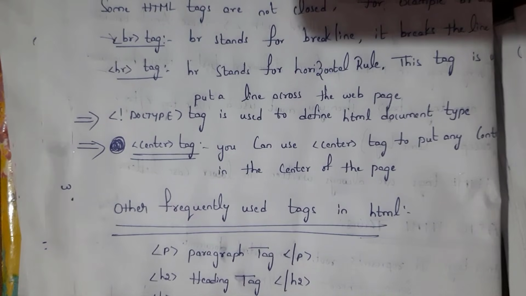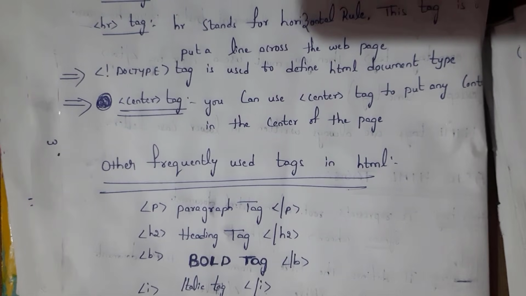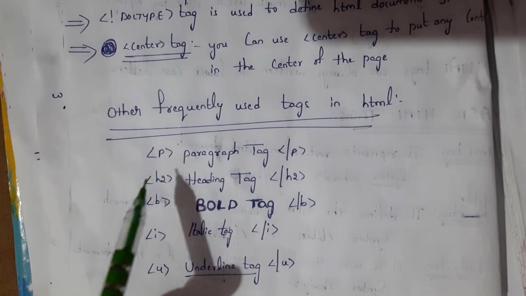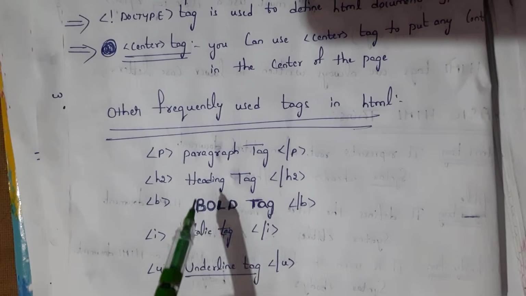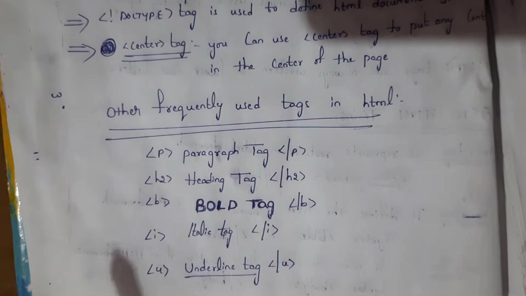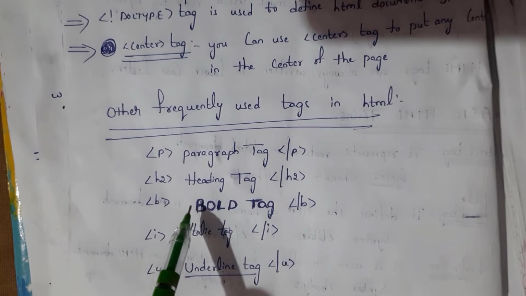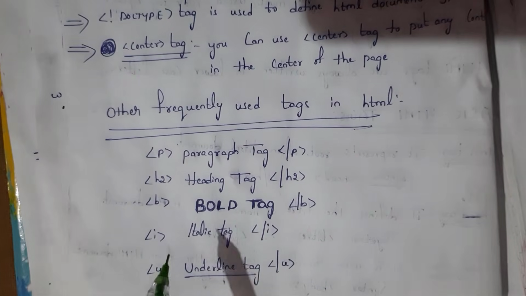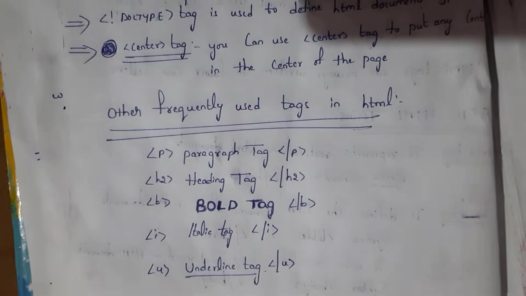Next one is HR. HR stands for horizontal rule. In order to put a line across the web page, we use this HR tag. And there are some other tags which are frequently used in HTML. They are the P tag, that is the paragraph tag, which I have explained already. And next one is H2. H stands for heading. And next one is B. B stands for bold tag. In order to write bold letters, we use this B tag. And in order to write italic letters, we use the I tag. And next one is the U tag, that is the underline tag. If you want to underline any text, use the U tag. These are the basic tags in HTML.